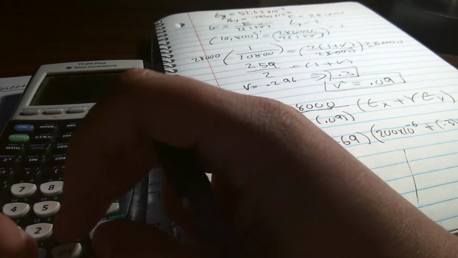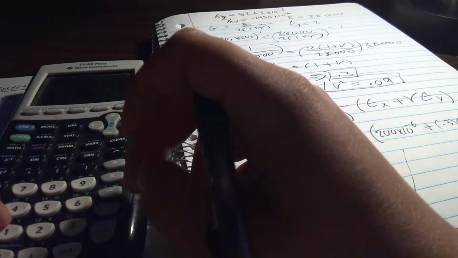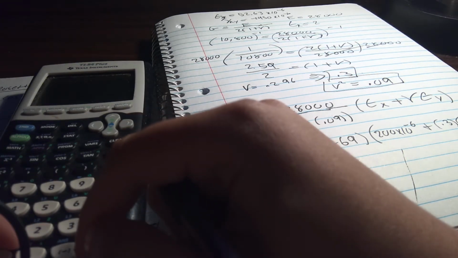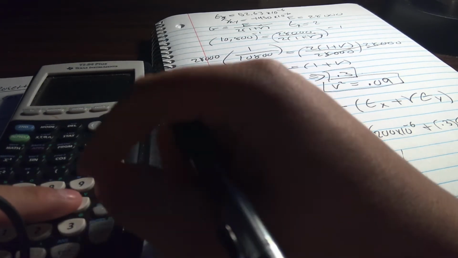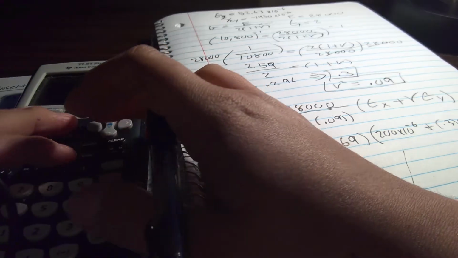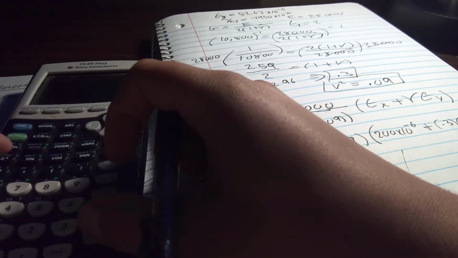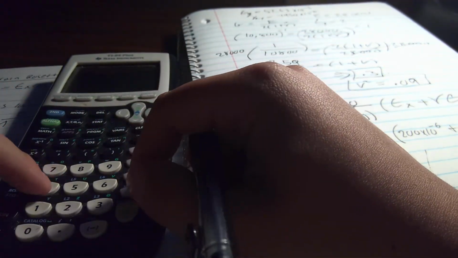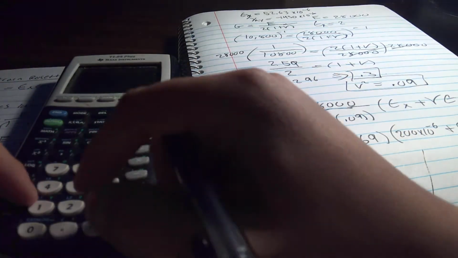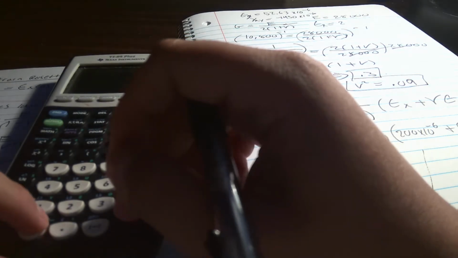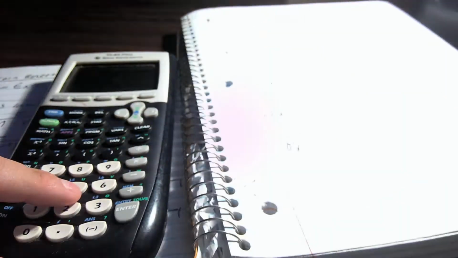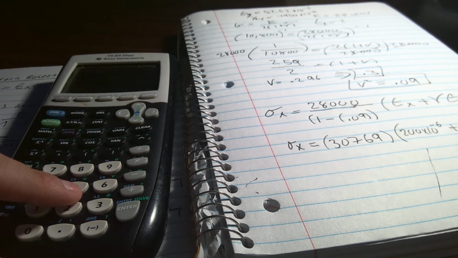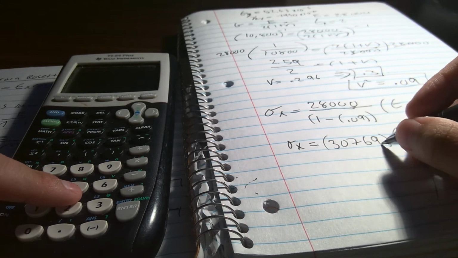0.3 times 52.63 times 10 to the negative 6. Actually, we can just add that later. You add 200, and then you get 215.789, which you multiply by this.